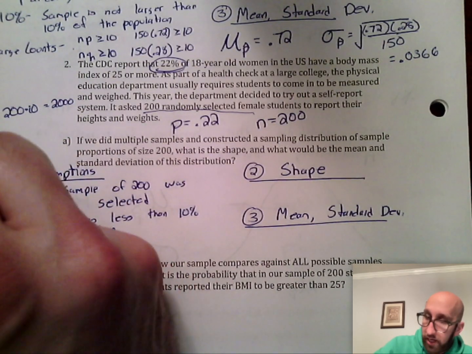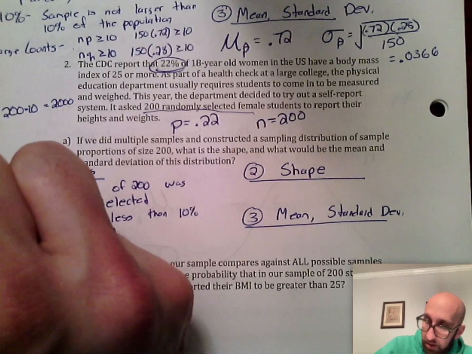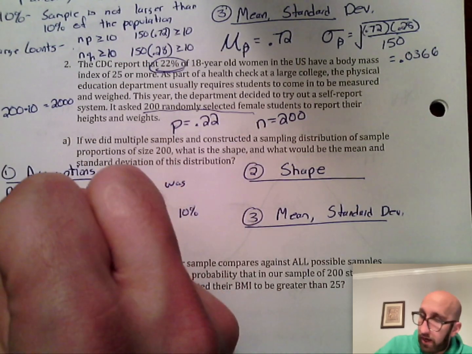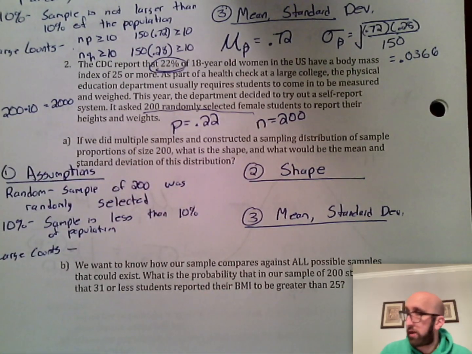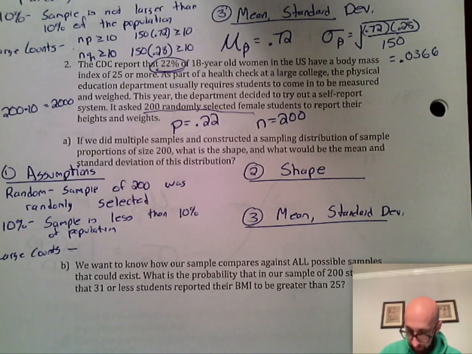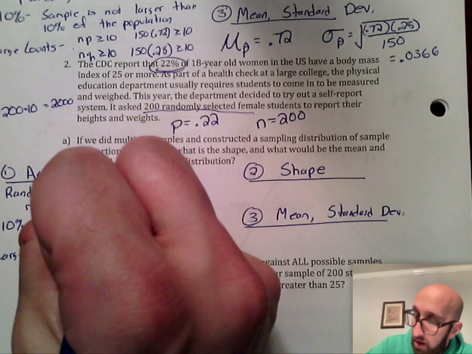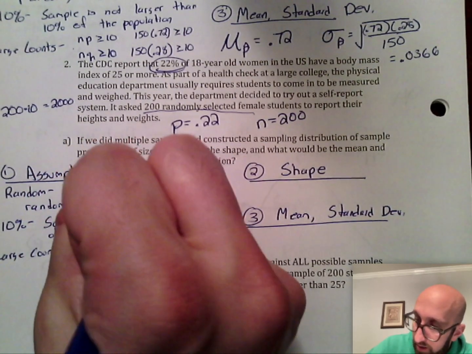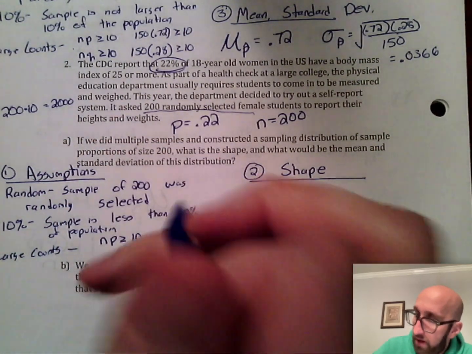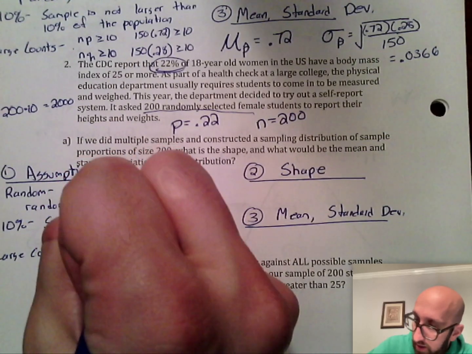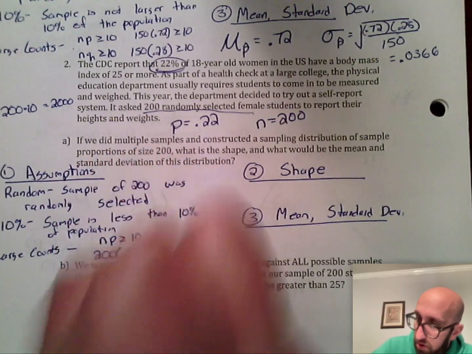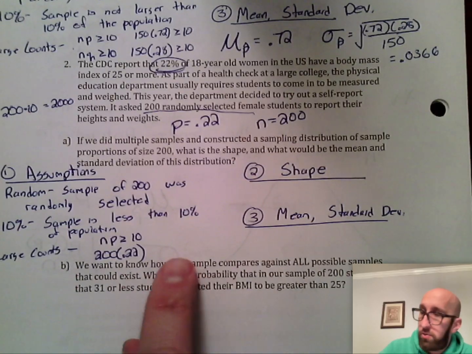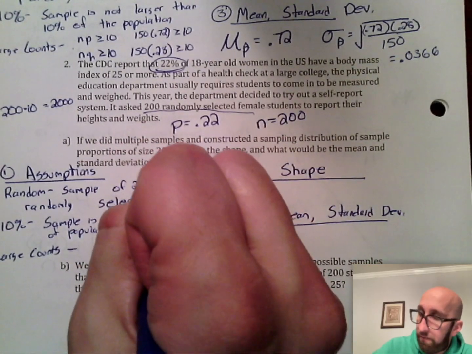Our final check is the large counts check. So we got to check np and nq. If we're checking np is greater than or equal to 10, we're taking 200 times 0.22, which would be 44.